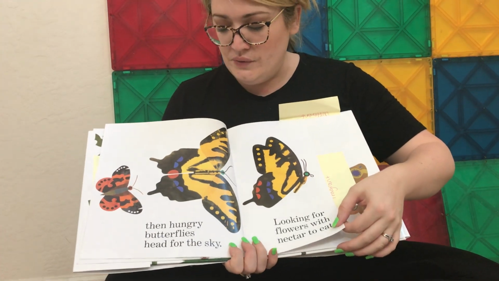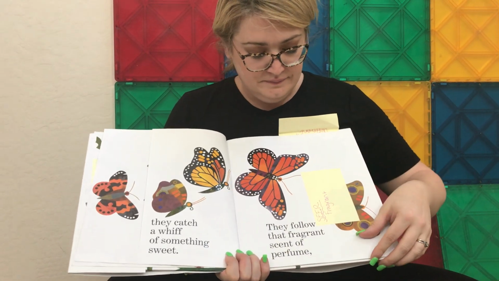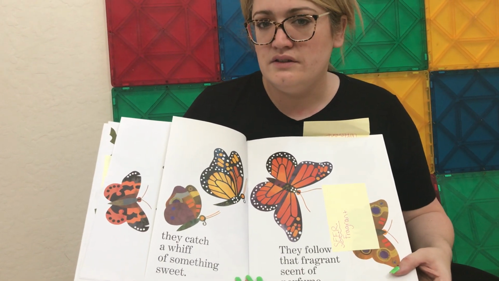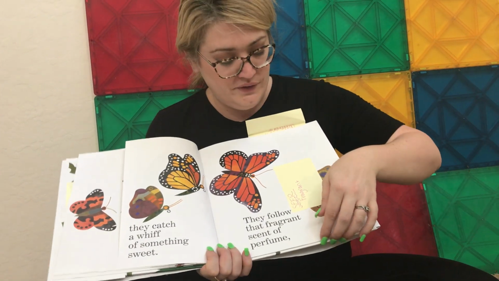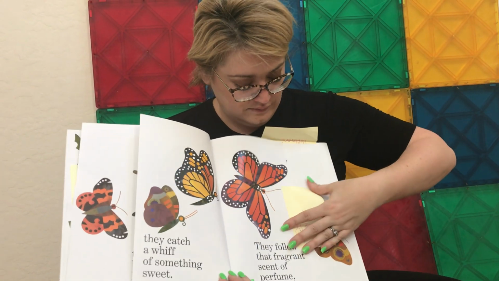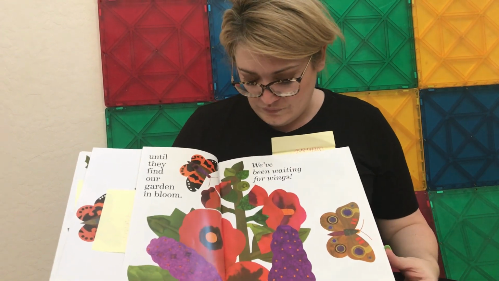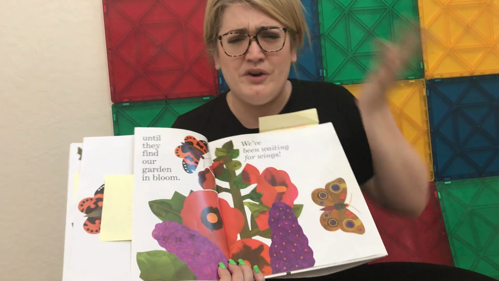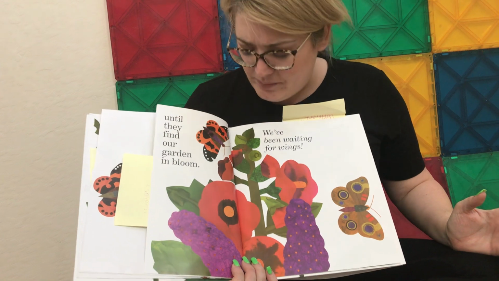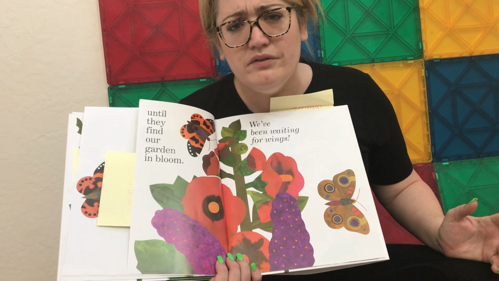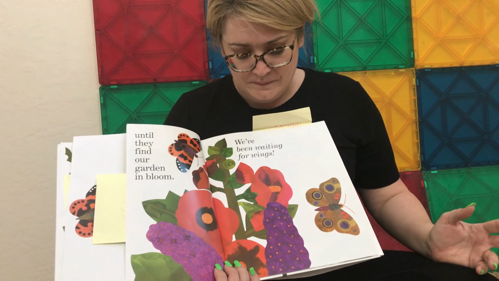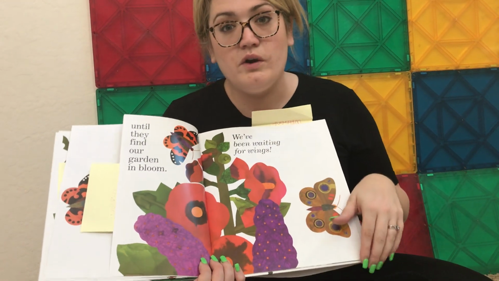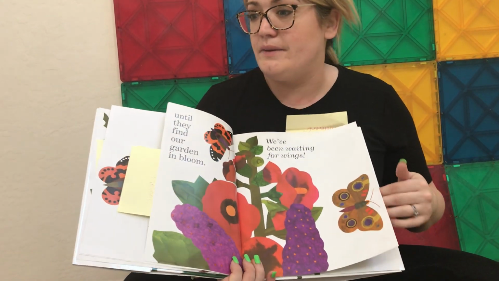Oh, look at these beautiful butterflies. Are these all the same kind of butterflies, or are these different? Yeah, I think they look different too. The flowers and the butterflies seem to like to stay together. Like the butterflies like the flowers. I wonder why. Wonder what the flowers have that the butterflies like. Do you know what the flowers have that the butterflies like? Those are some good guesses. When we read the words tomorrow, we're gonna see if that's what the butterflies like about the flowers.